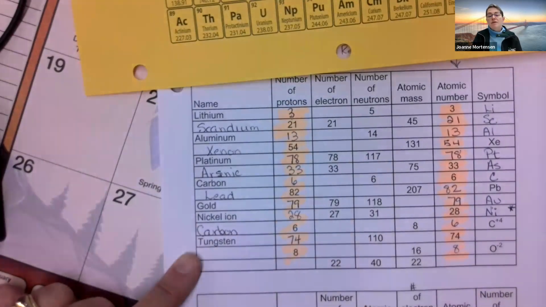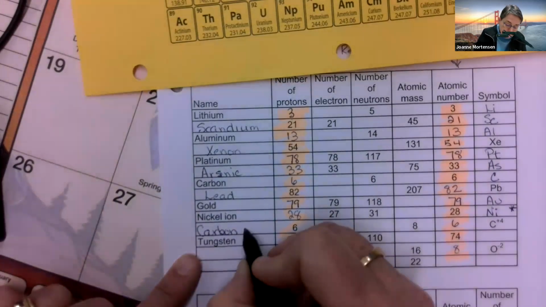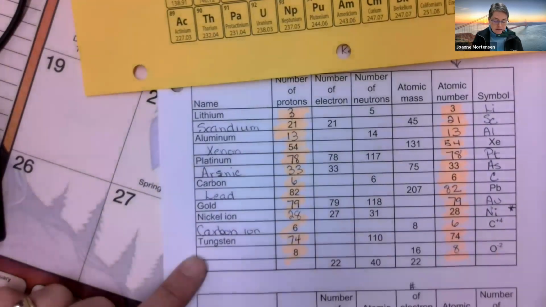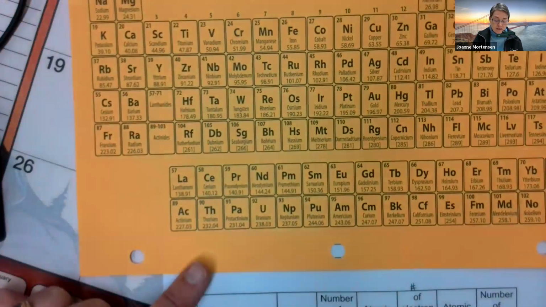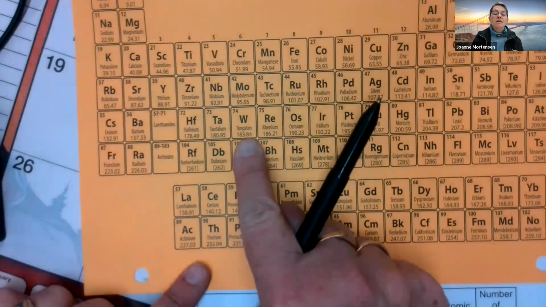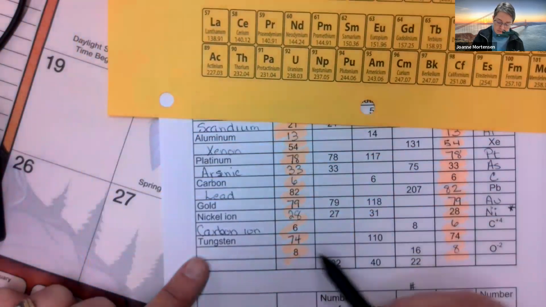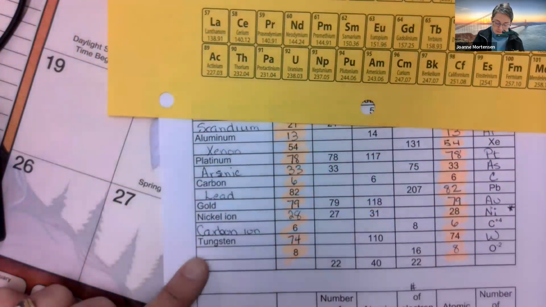Yeah, if you write carbon, I'm going to give you half marks. We need to add the word ion because it's got a charge. All right, tungsten. Tungsten's one of those weird ones. There it is. It's number 74. It's got a W as a symbol. I think it's a German word, Wolfram. So what am I trying to remember? I think it's a symbol. Oh, yep. So that's a W.